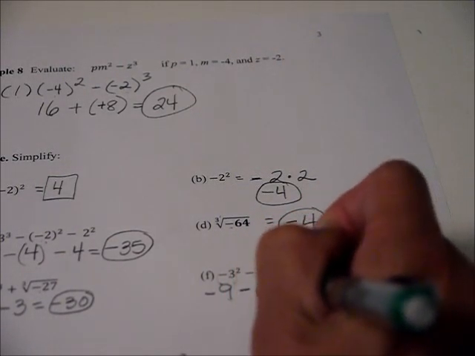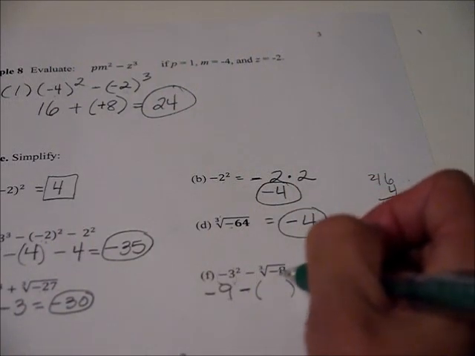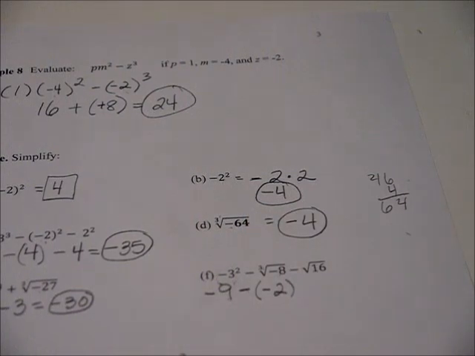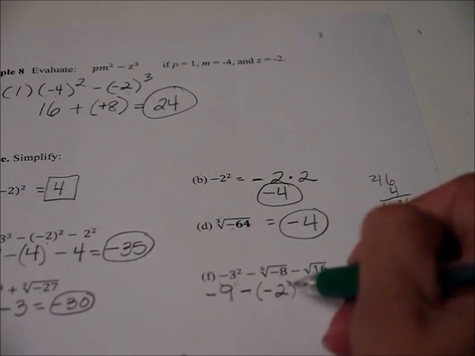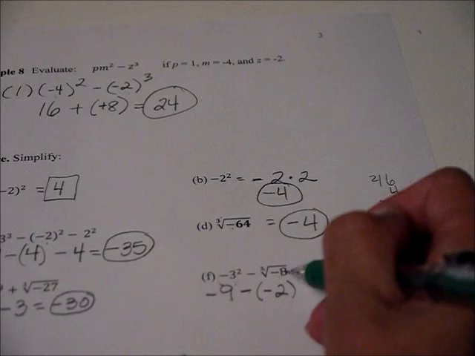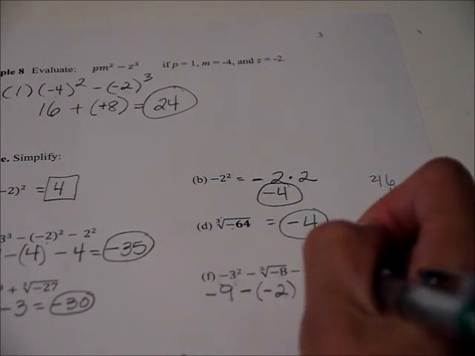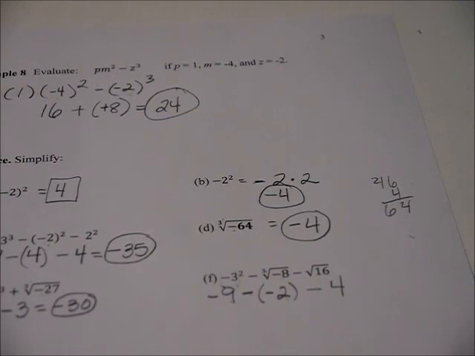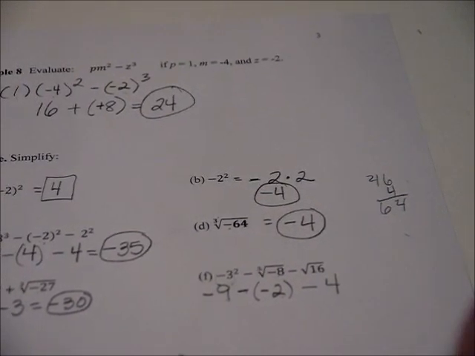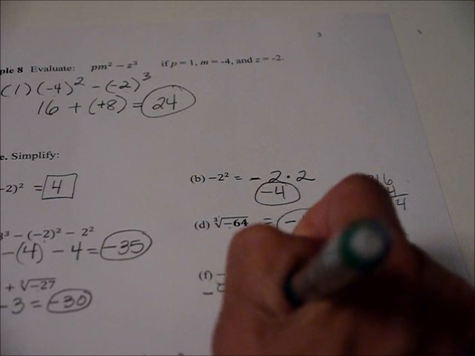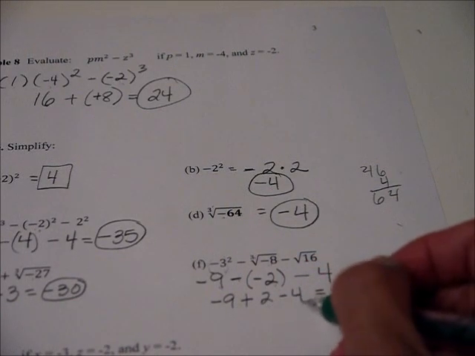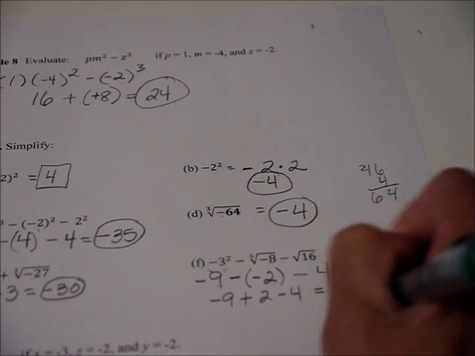Again, here I'm going to just put the answer in there because we have a minus here. Negative and an odd root, so it's negative 2. Negative 2 times negative 2 times negative 2 is negative 8. Okay? And then this is the square root of 16, which is 4. I want you to know your square roots pretty good, your perfect squares. Okay, so what that is negative 9 plus 2 minus 4. Simplify that, and we get negative 7 minus 4 is negative 11.